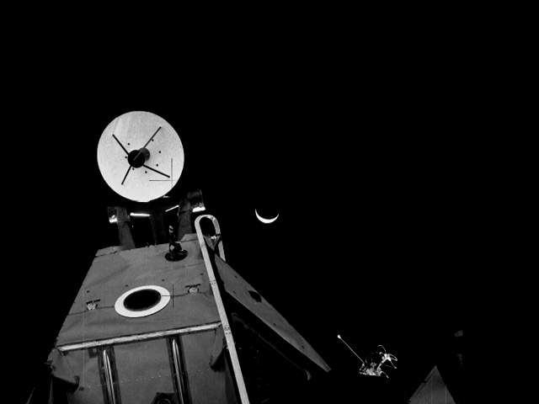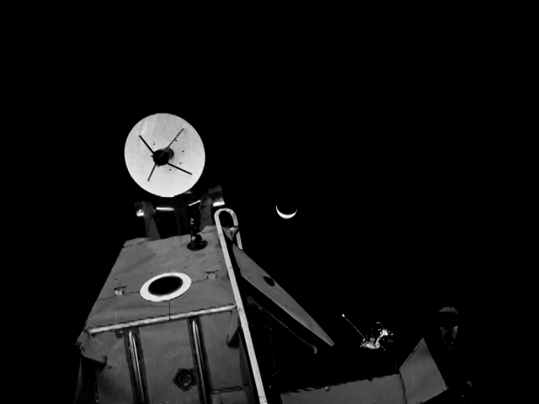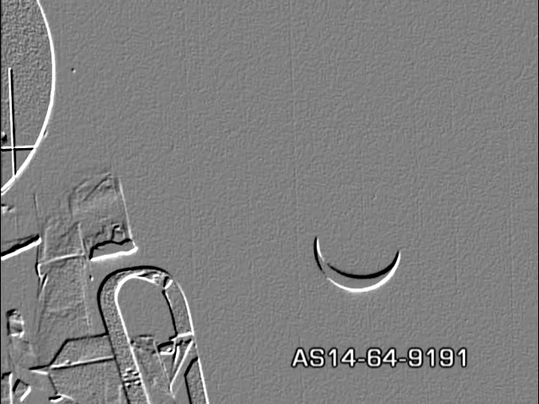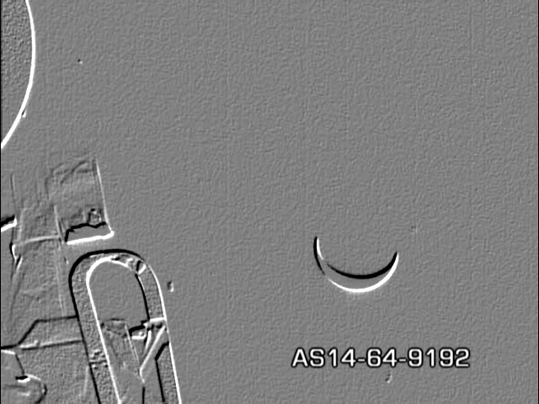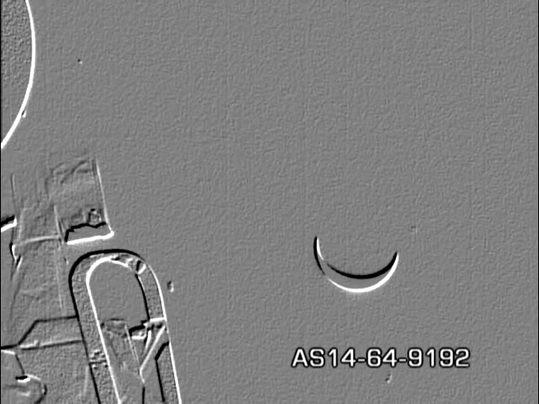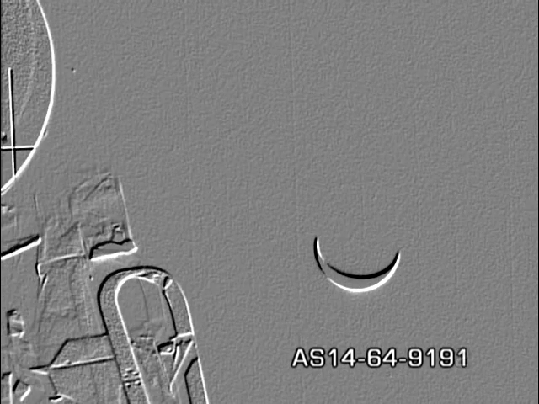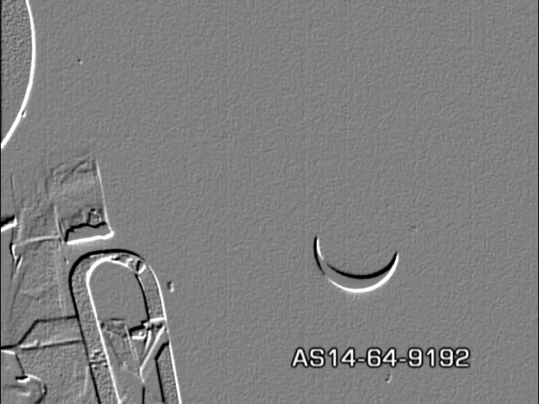First, let's compare the two original images. We'll adjust them so that the Earth is lined up exactly the same. Watch now as we switch the images. The change in Venus's position is most obvious.